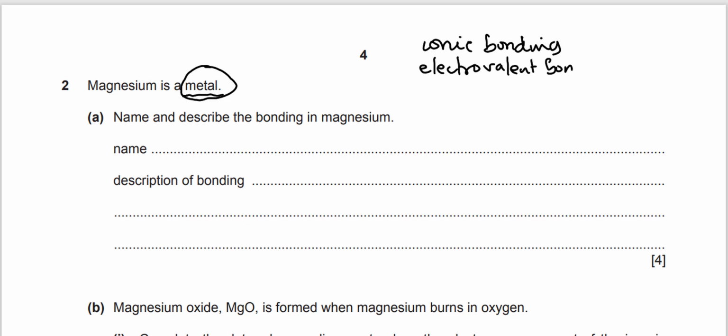which is the force of attraction formed between two oppositely charged ions, right? Or is a bond that occurs between two oppositely charged ions as a result of complete transfer of electrons.